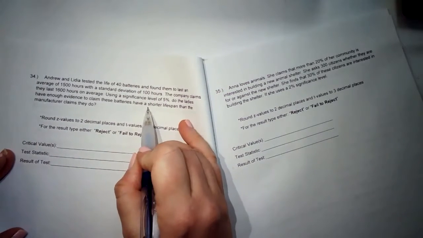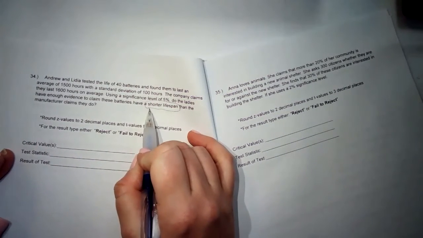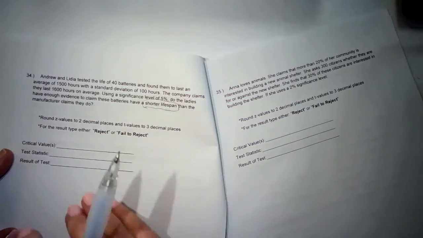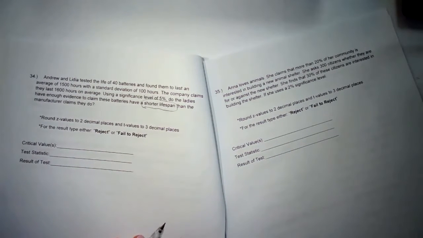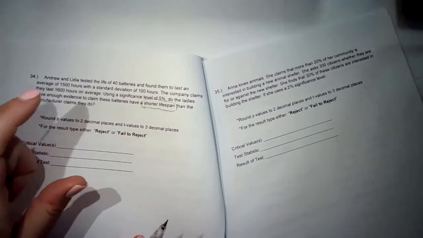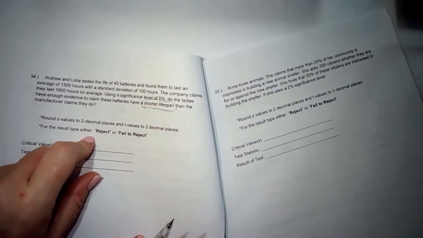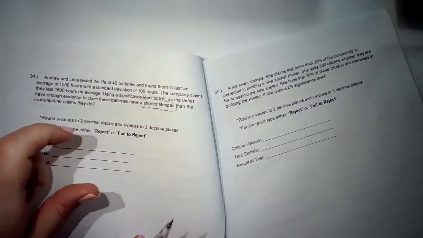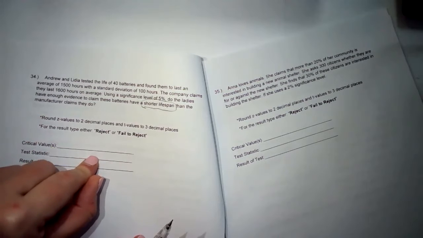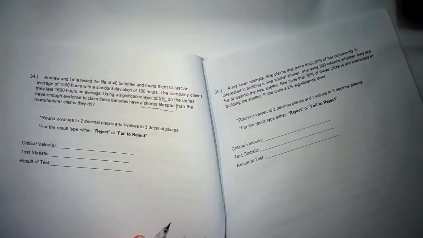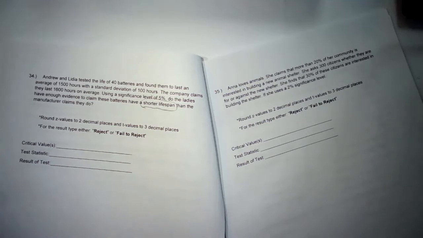Look how it's worded. They want to test if it has a shorter lifespan. Shorter lifespan would be a left-tailed test. So this is going to be a sigma unknown left-tailed test with a negative critical value. This is perfect practice for you to try again with 34. We're just not going to go through it, but I have it all worked out really nicely, and you can take a picture of it before you leave if you want mine.